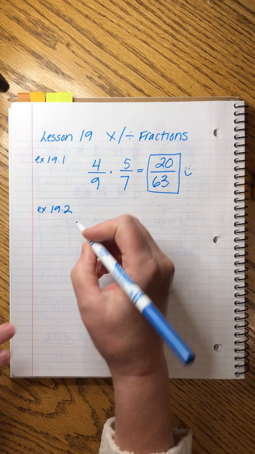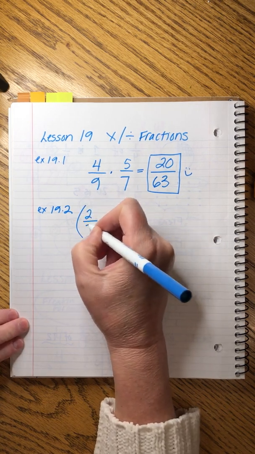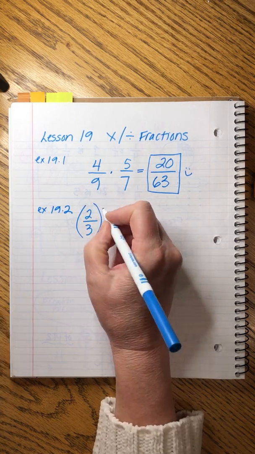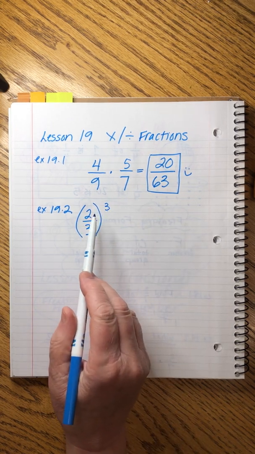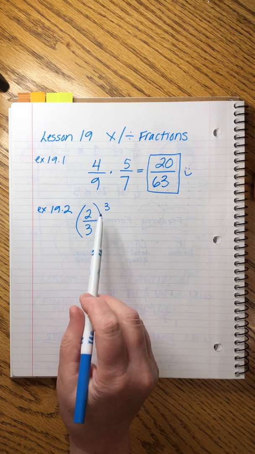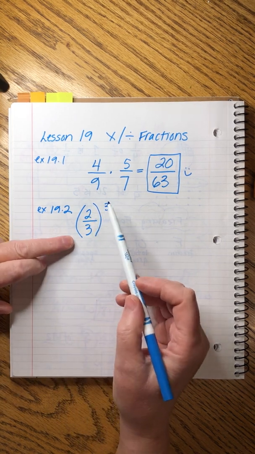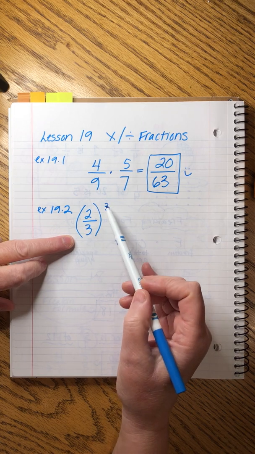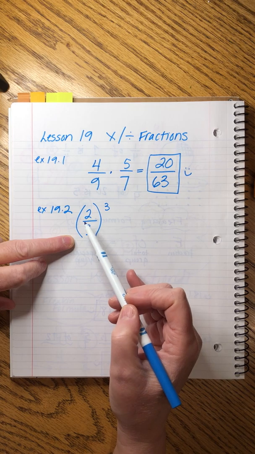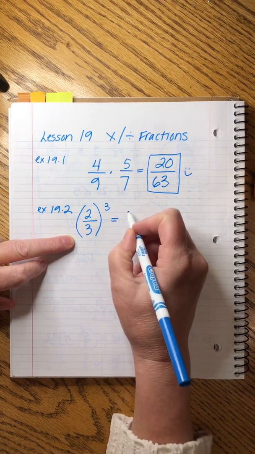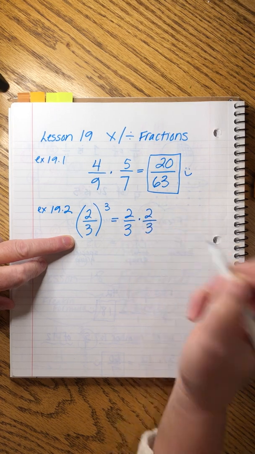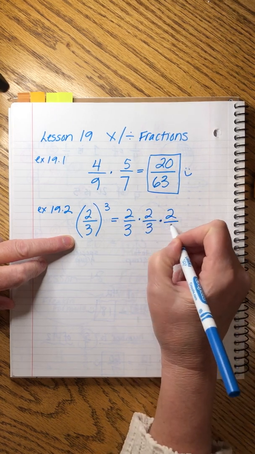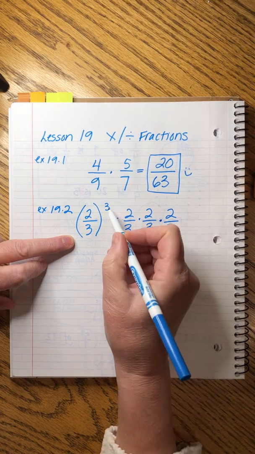Here's one that's just a slightly confusing notation at the first. This says 2/3 to the third power. That's a little weird. But then we remember, okay, the way this works is that this is the base, this is the exponent. The exponent tells us how many times to multiply the base by itself. So this would be equal to 2/3 once, 2/3 twice, 2/3 times itself 3 times.